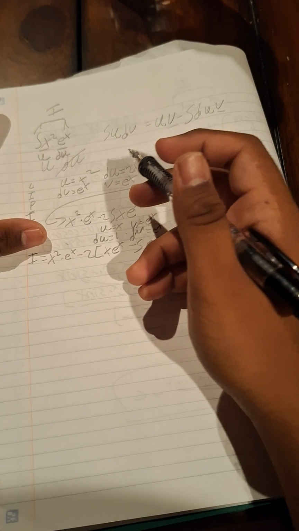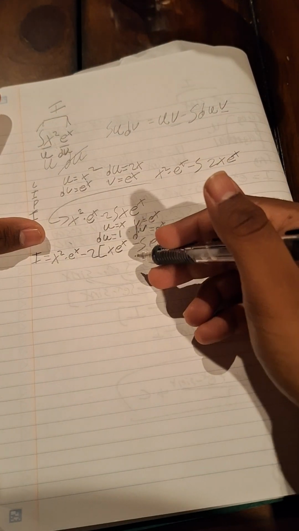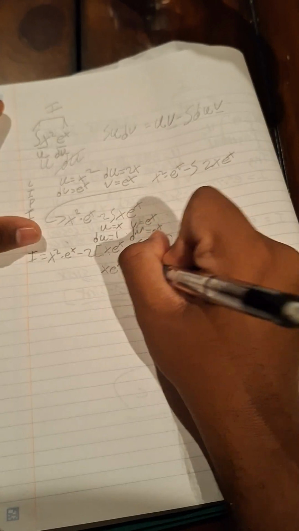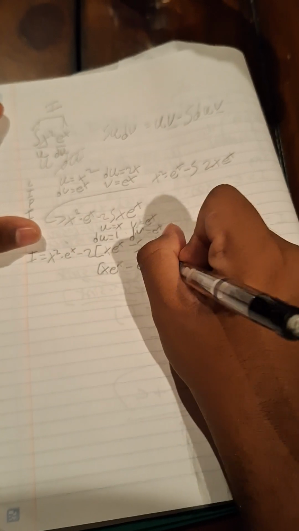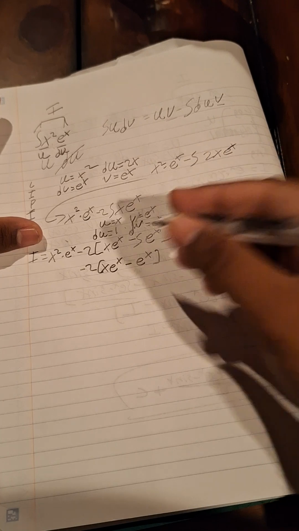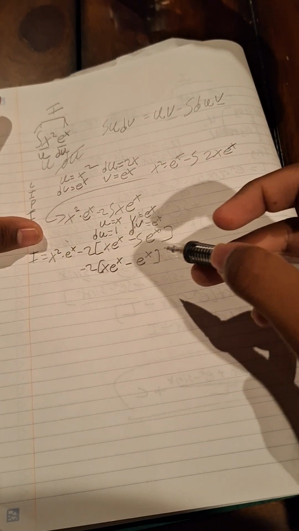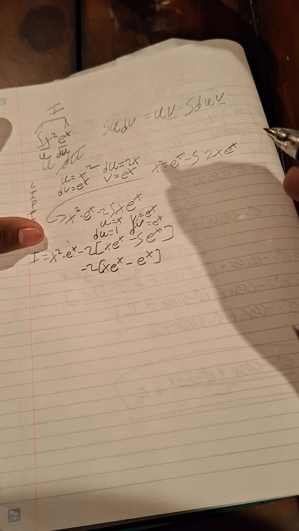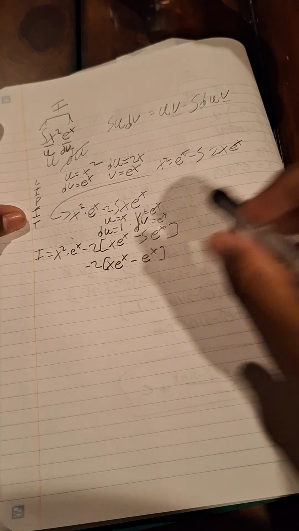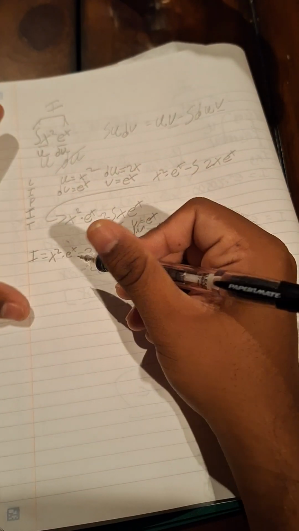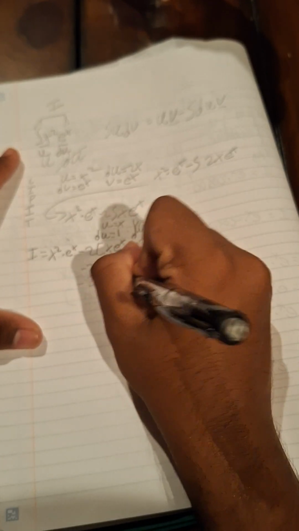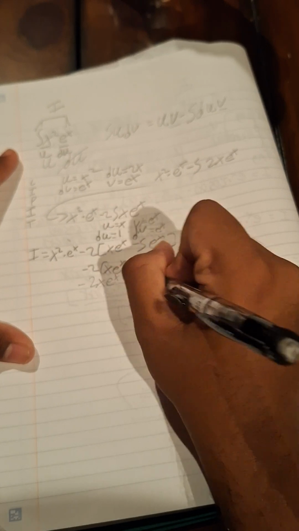So technically this is our answer: x squared e to the x minus 2 times (x e to the x minus e to the x). I would say this is our answer because we could distribute it out and then factor out the e to the x. Do you really want to? This is AP Calculus, not AP Algebra 2. But I don't like factoring, but might as well try it.